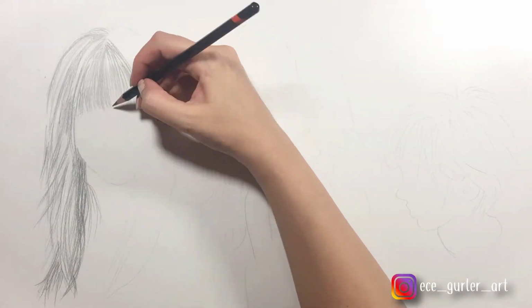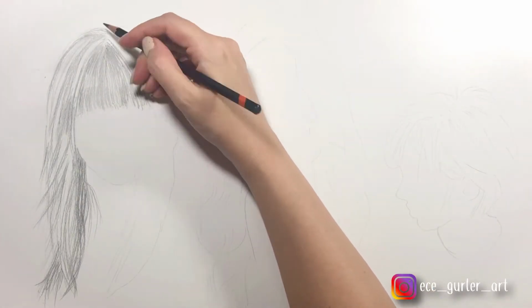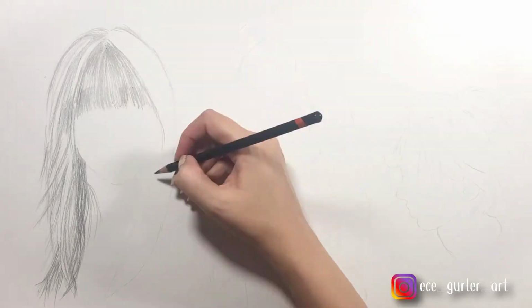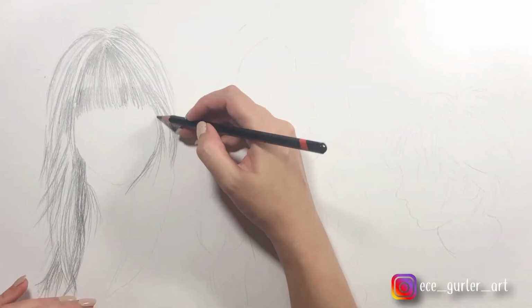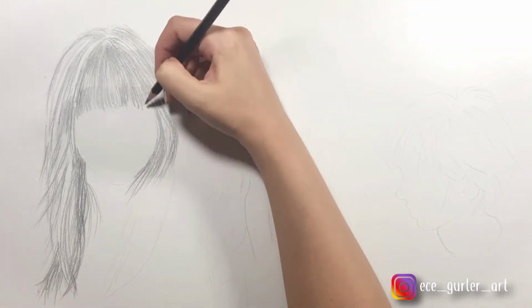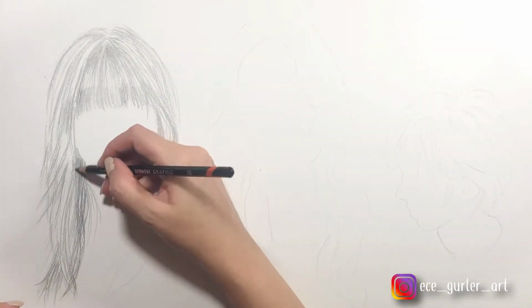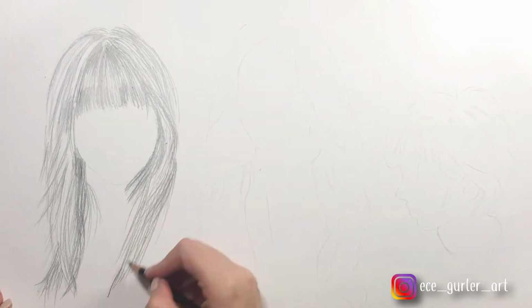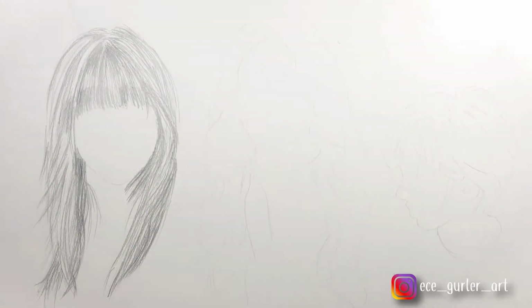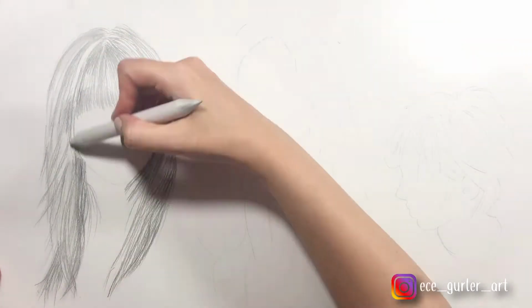And you have to make sure that your pencil is sharpened when you're drawing realistic hair, because otherwise it's not going to give the same result. I sharpened my pencil constantly during the creation of this artwork. Of course, we also have to blend and give those midtones as well.